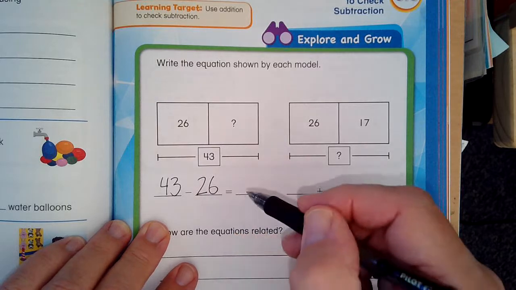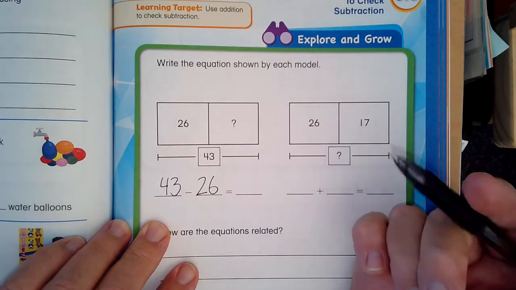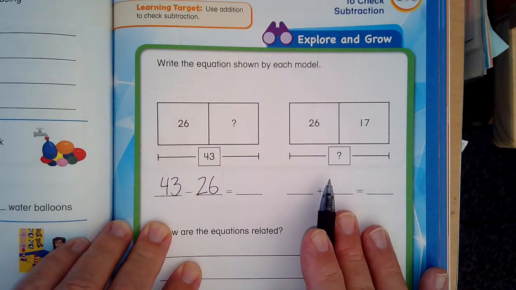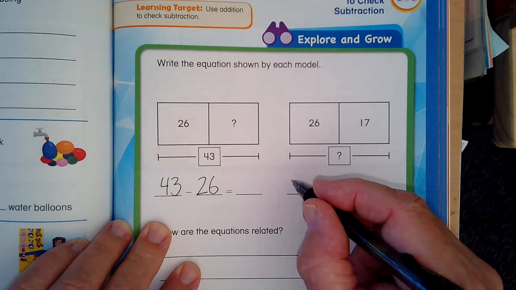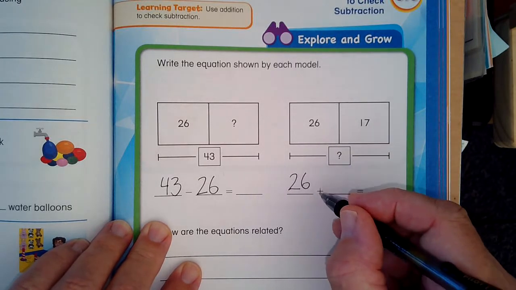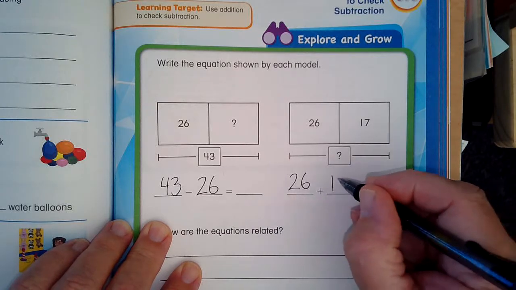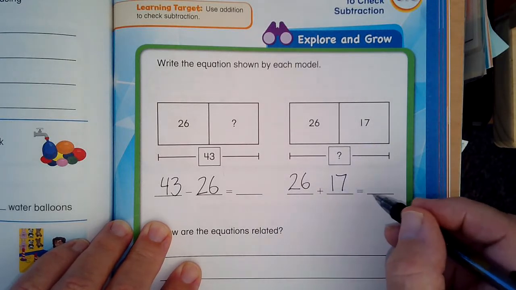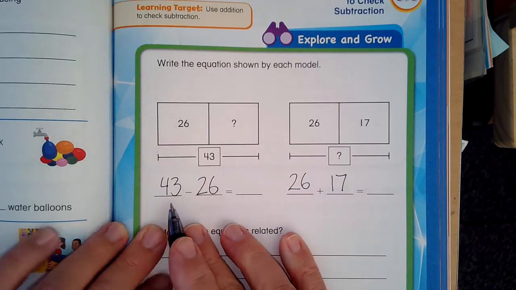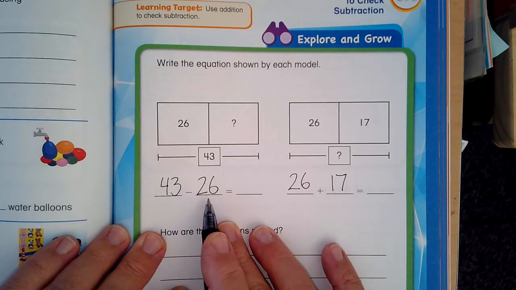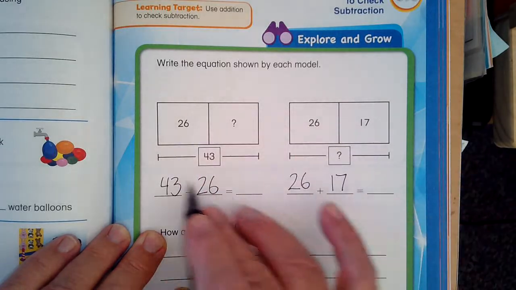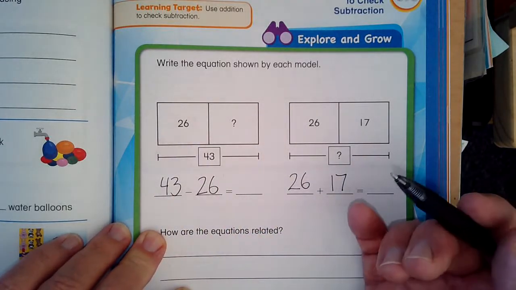Now I know that we can do that problem, but if I look at this over here, I can say 26 plus something, 17, is going to equal the same distance. Let's see. 43 minus 26 and 26 plus 17.